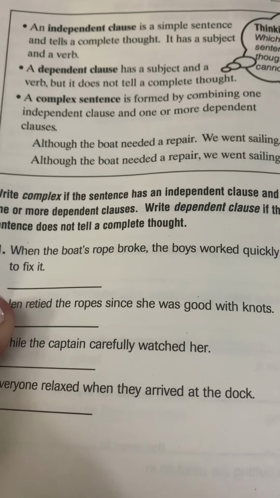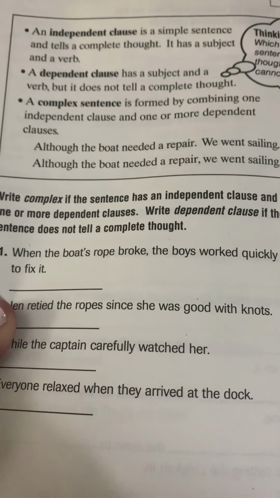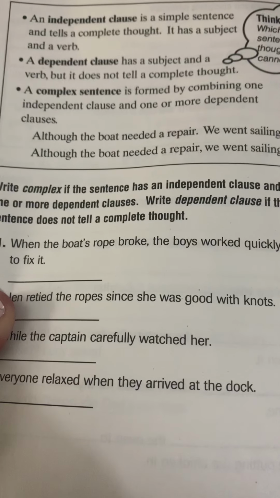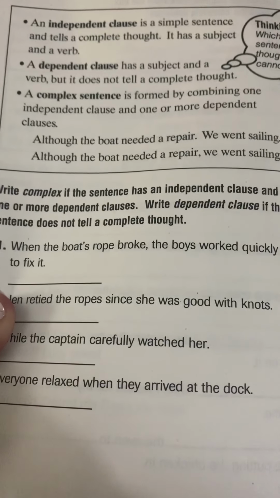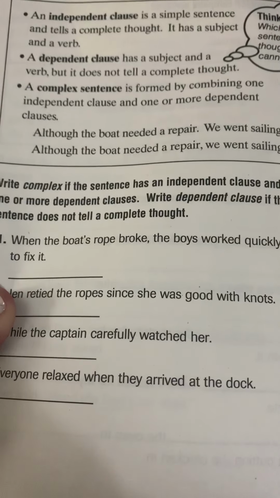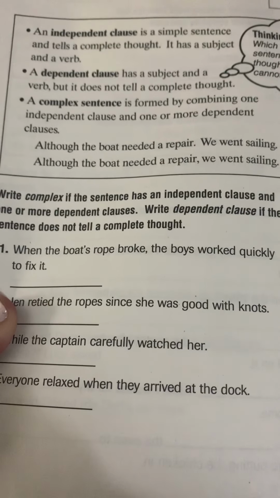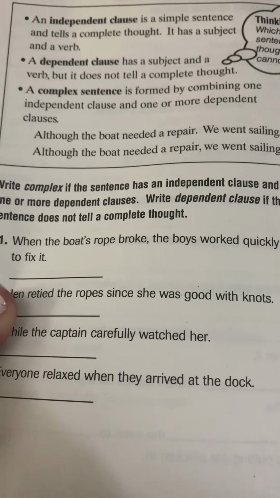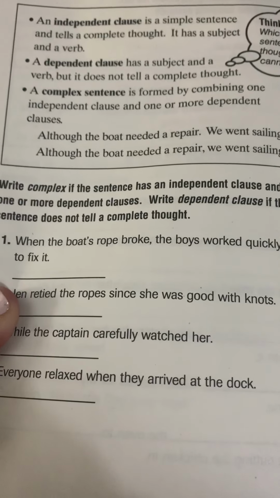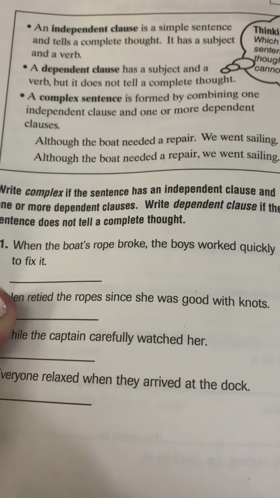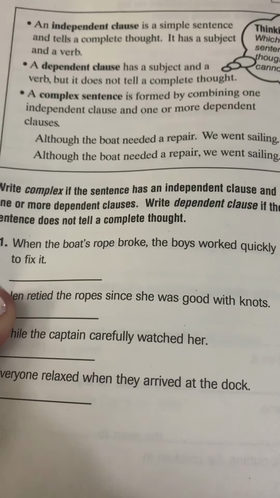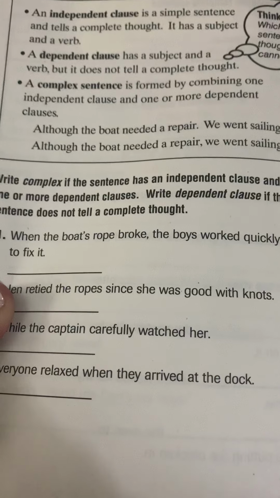Now, a dependent clause has a subject and a verb, but does not tell a complete thought. Although the boat needed a repair. That does not tell us a complete thought. Although the boat needed a repair. Well, what about it? Yeah, it has a subject. It has a verb. But it doesn't tell us a complete thought.